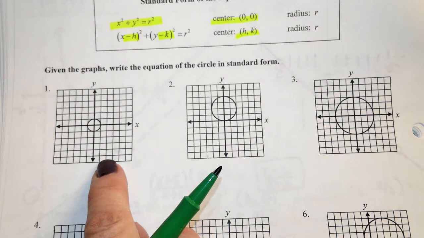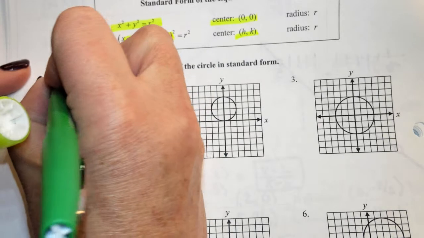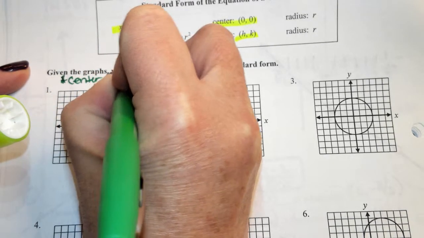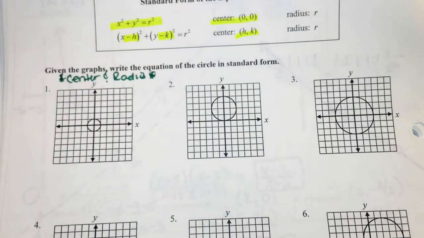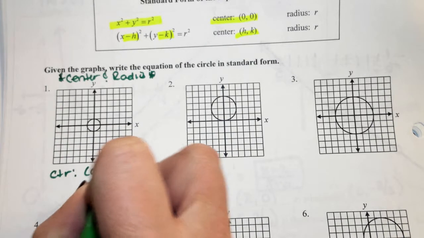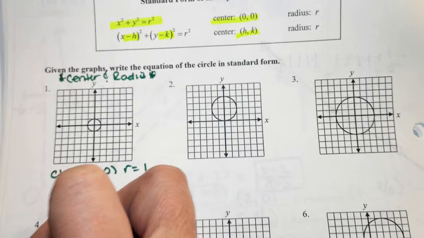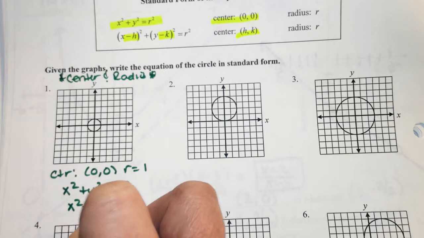So for example, let's take a look at number 1. Given a graph, let's write the equation in standard form. So to write these equations, you have to know two things. You have to know the center, and you have to know the radius. If you know the center and the radius, you can write the equation of the circle. So looking at number 1, where's the center? The center is at 0, 0. And what's the radius? 1. So it's just simply going to be x squared plus y squared equals 1 squared, or x squared plus y squared is equal to 1.